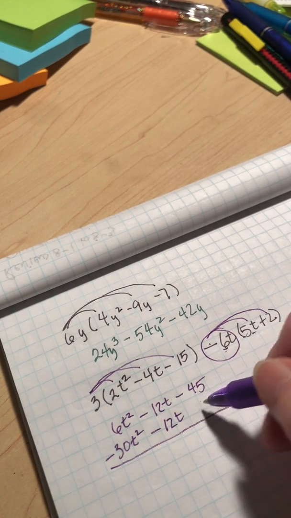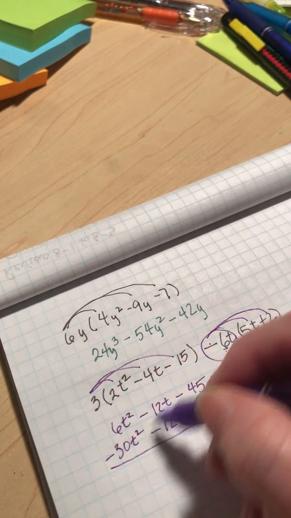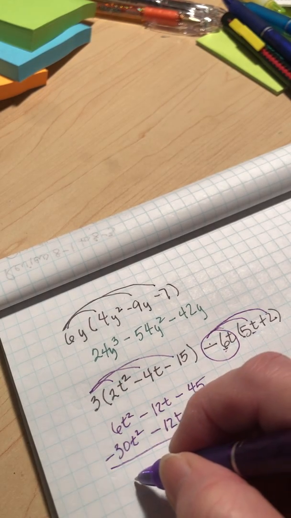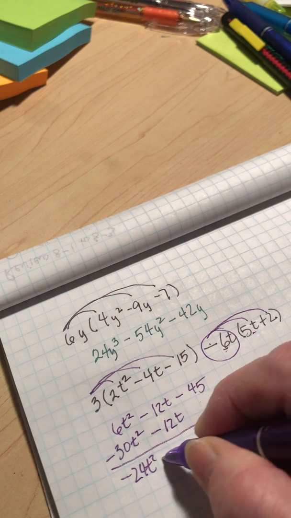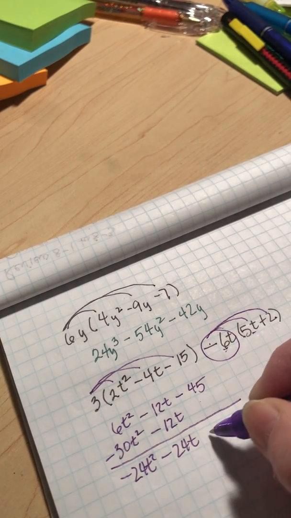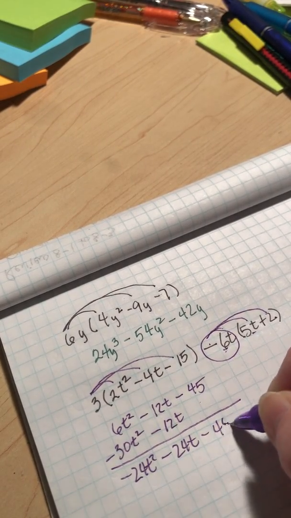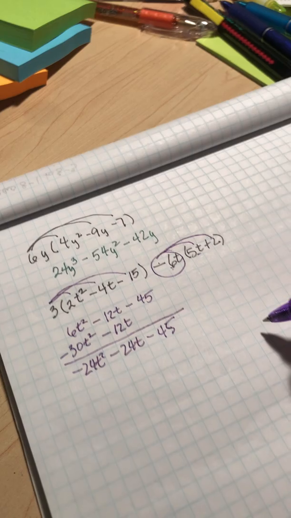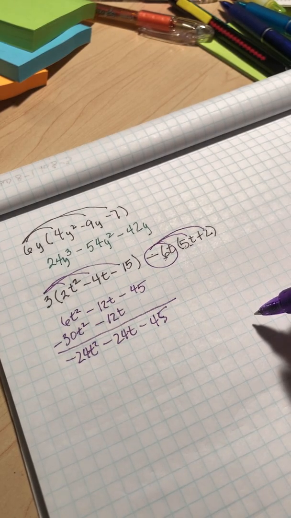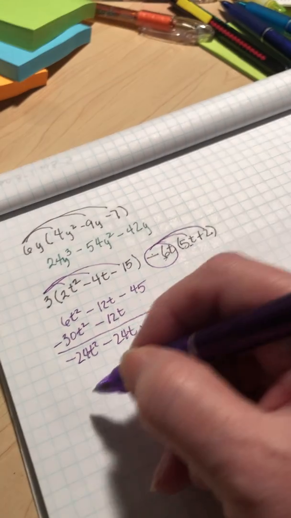And then I don't have anything here, so I just leave that blank. So I add my like terms, and I get negative 24t squared minus 24t minus 45. And that's done. Okay?